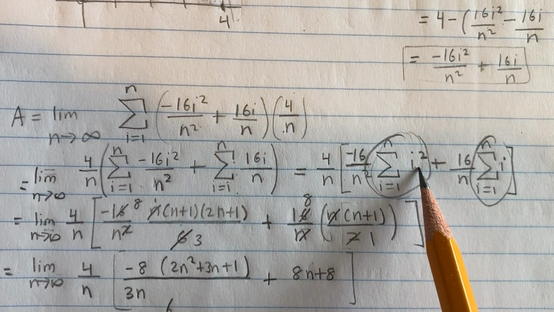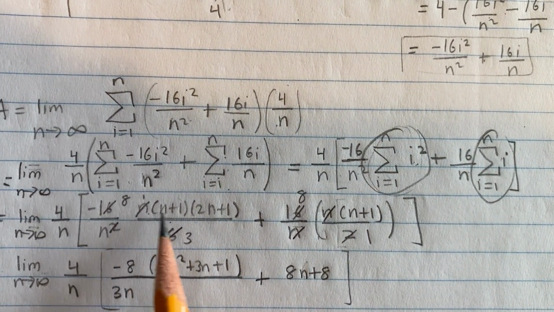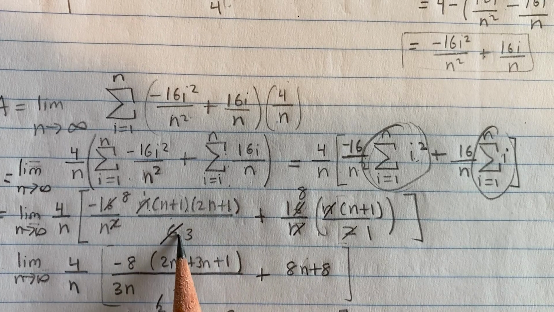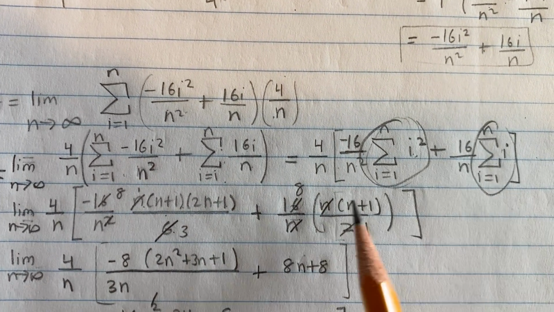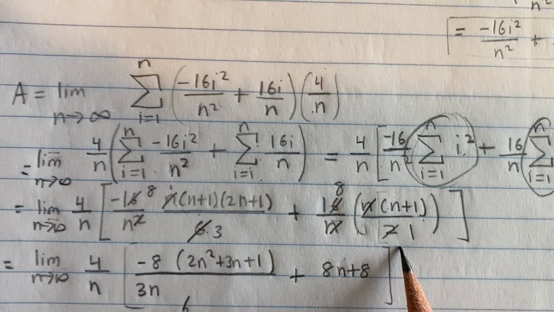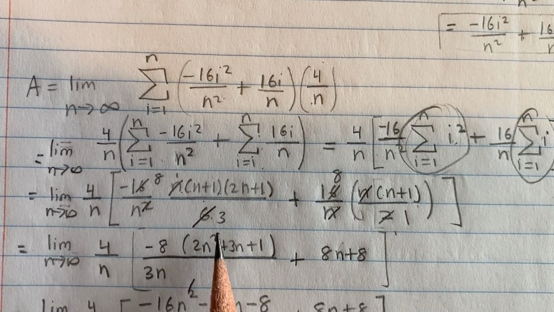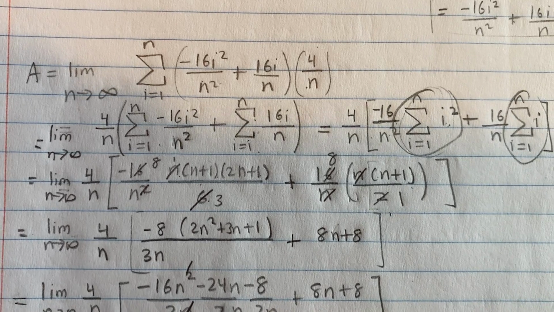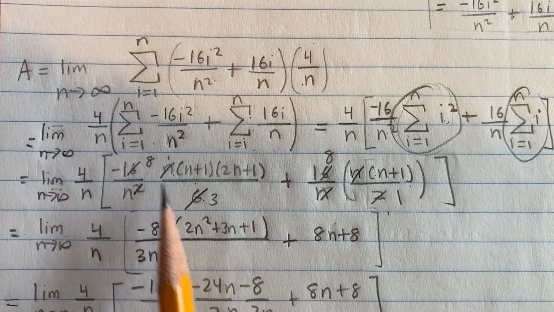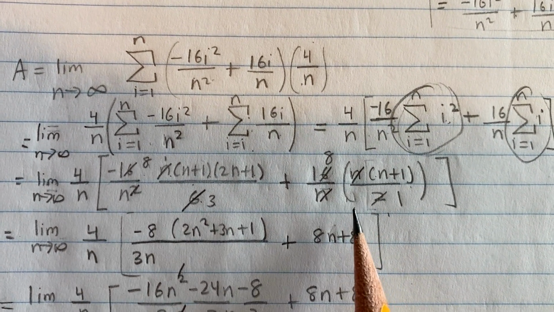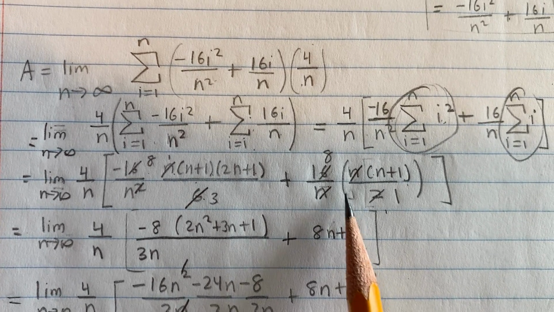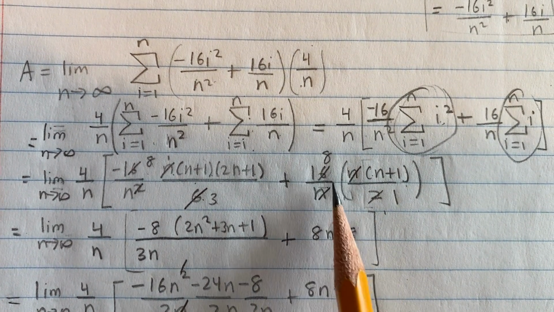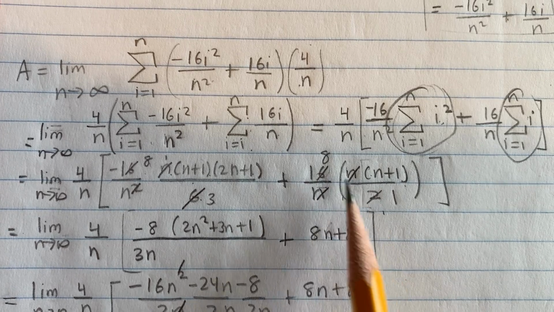Again, I don't have it memorized, so I would just look it up. It's n times n plus 1 times 2n plus 1 over 6. And then for the i one, it's just n times n plus 1 over 2. And then, as I always like to say, the rest is all algebra. You can see my simplifying work over here. 16 and 6 reduces to 8 over 3, and over here, I cancel this out from 16 over 2 to 8.